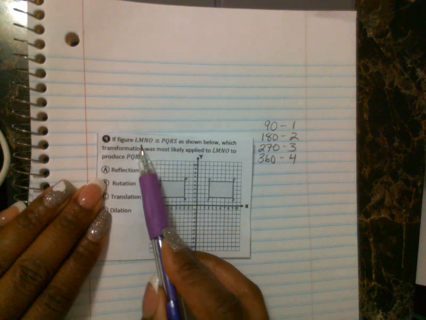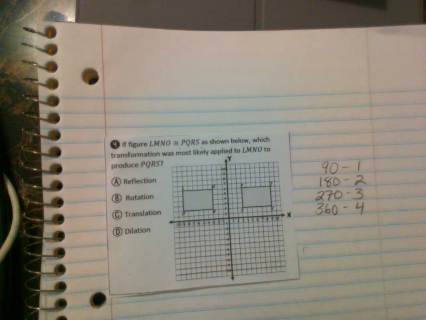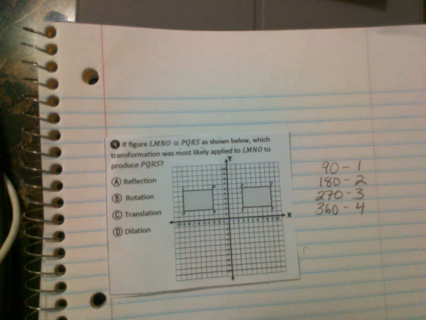Number 4. If figure LMNO is congruent to PQRS, as shown below, which transformation is most likely applied to the original LMNO? So what's the transformation? Remember, there are four transformations. Again, the four transformations are translation, which means it slid, reflection, which means it flipped, rotation means it turned, and dilation means it got bigger or smaller.